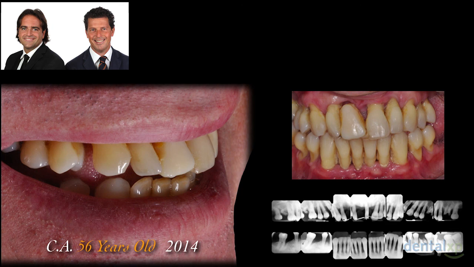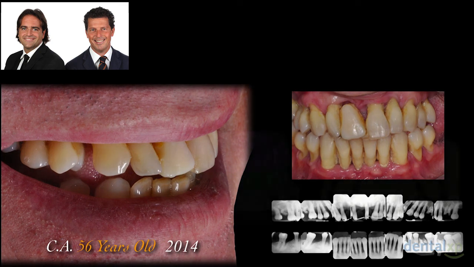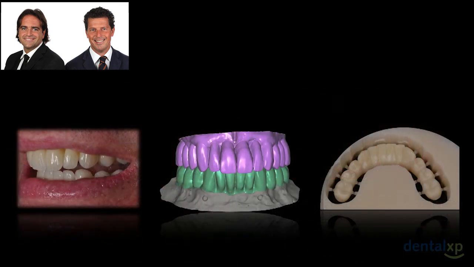For example, let's take this last case, in the last 2 minutes: full arch implants, upper restoration, full arch implants, lower restoration of this patient. What do we need to do? First of all, we need to improve his quality of life with a correct provisional restoration in the mouth, avoiding any kind of removable denture or removable prosthesis.